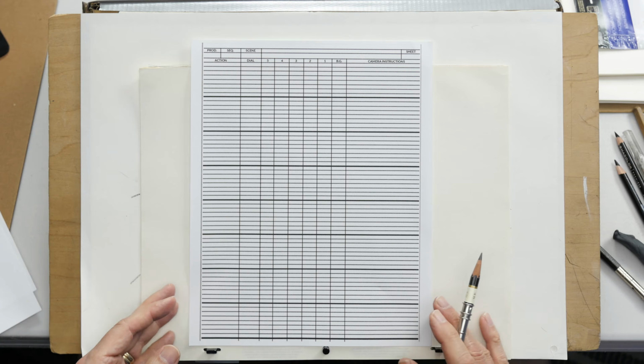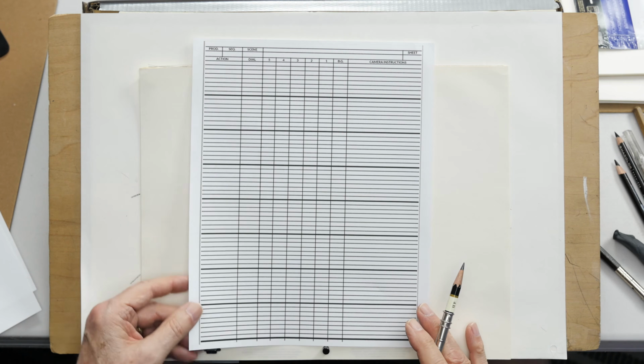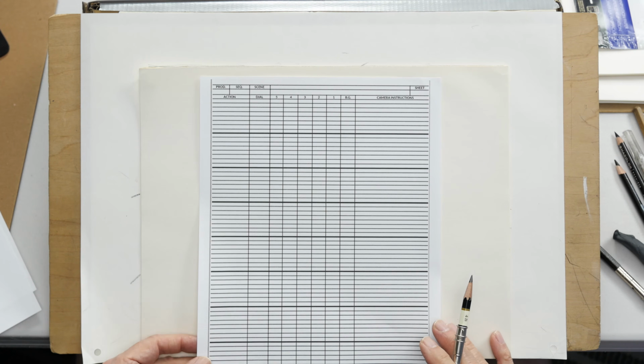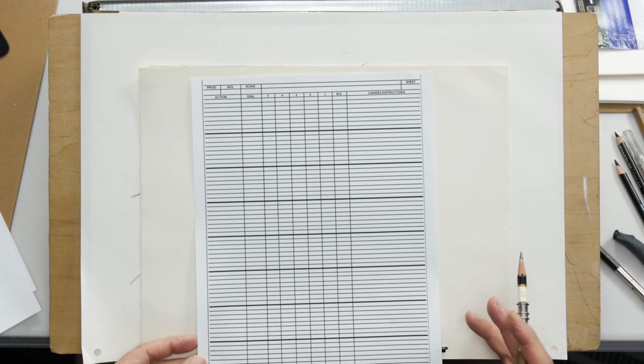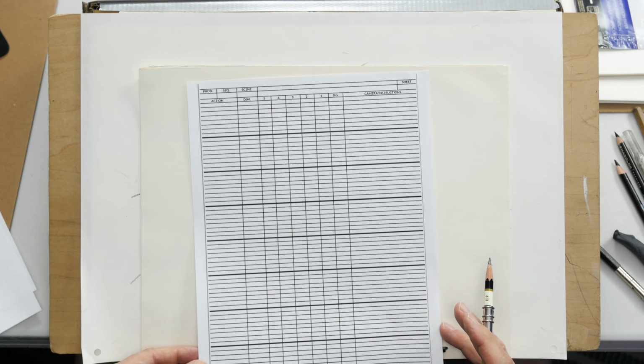And in this episode, we're going to dive in and take a look at the uses of the exposure sheet. So let's get started. So here are the finer points of how to use an X sheet. And I've got this one page in front of me.